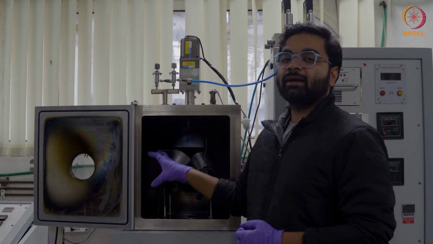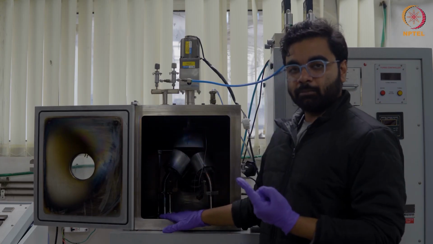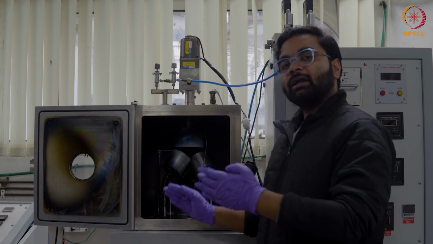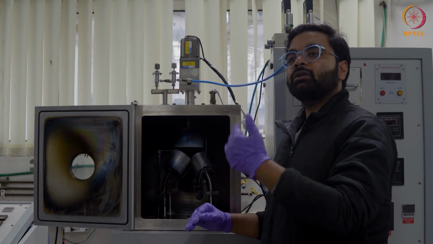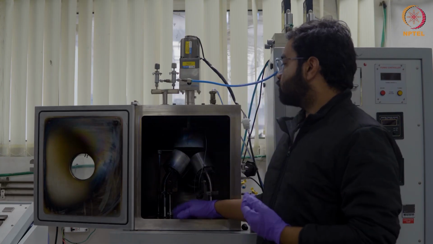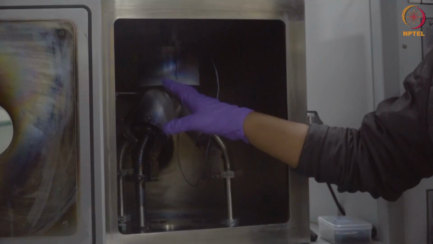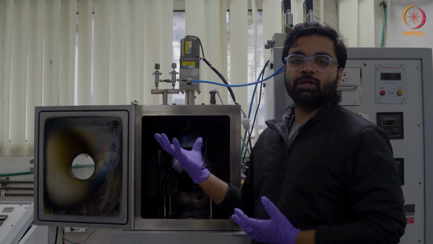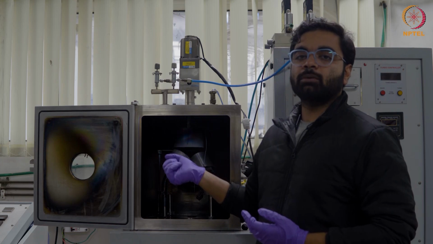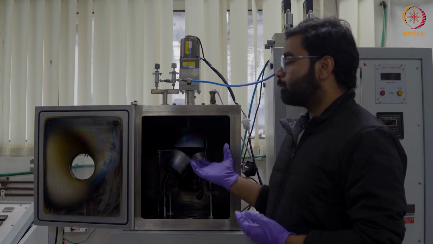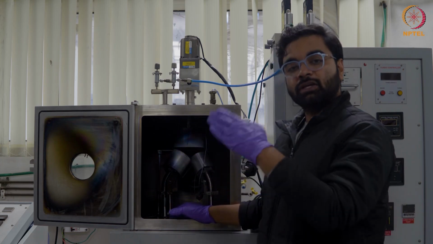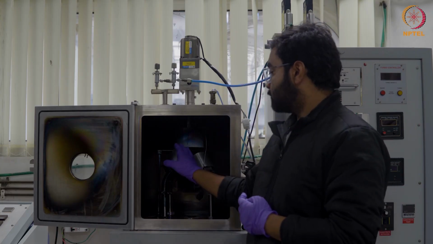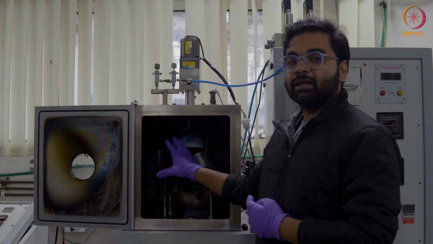So in order to create vacuum, what do we have? We have a rotary pump, which creates the basic vacuum up to 10 to the power minus 3 millibar, and then in order to take it higher, up to 10 to the power minus 5 or even higher, what we use is a turbo pump. Normally in our E-beam or in flash deposition, we use a diffusion pump, whereas in this case we use a turbo pump, TP. The turbo pump can take it to even lower, 10 to the power minus 6 millibar also.